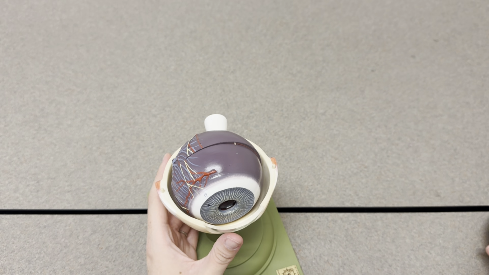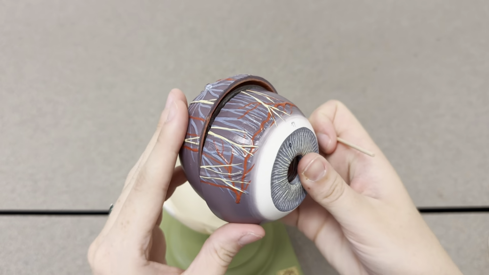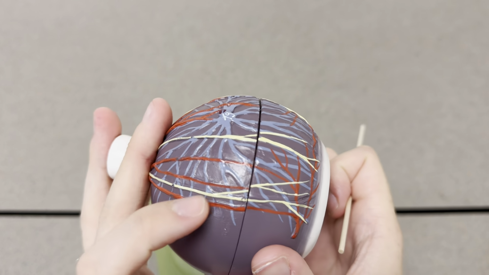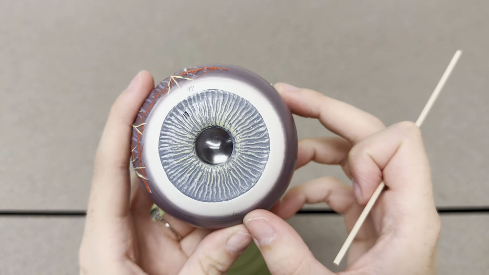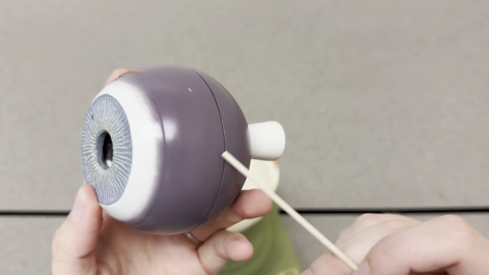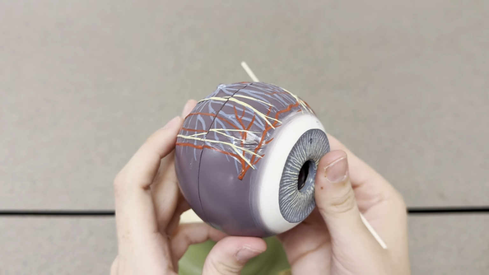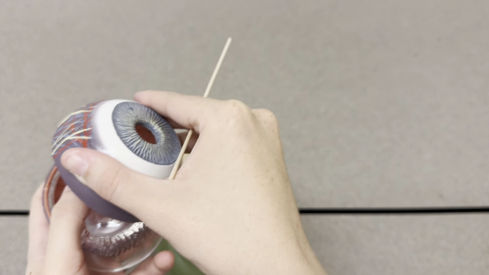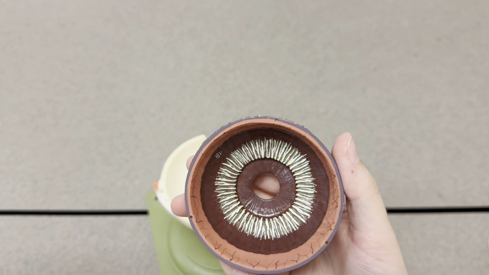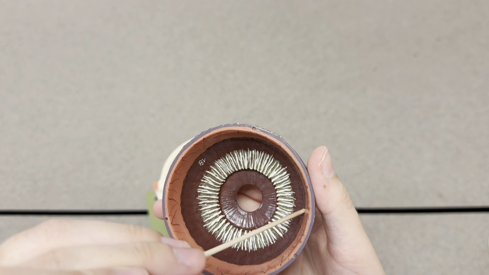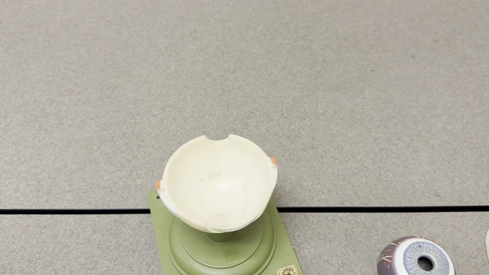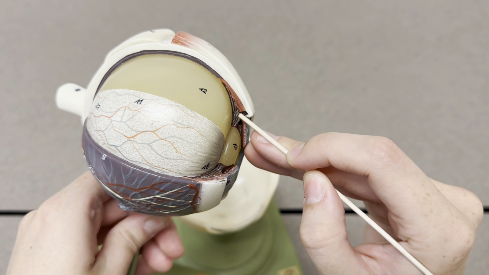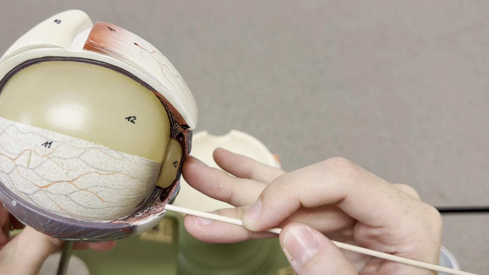Moving on from that and going a little bit deeper, we have this here, which is going to be our vascular tunic. You can kind of see that because of all this vasculature here. Here, we have our choroid, which is going to be this primarily purple structure here. And then we're also going to have ciliary bodies. Now, on this model, our ciliary bodies are going to be this right here. If I were to use this model, this pink part right there would be that ciliary body. It's also on that side, right there.